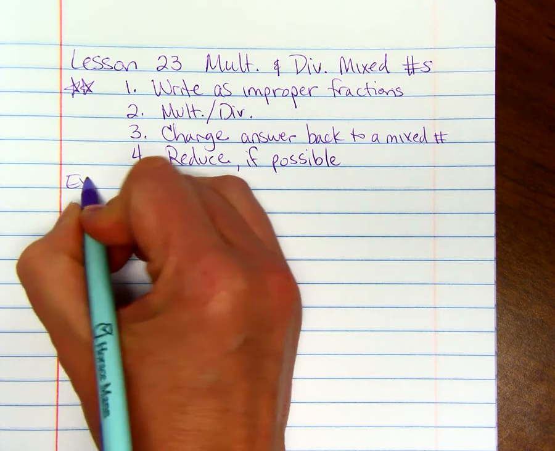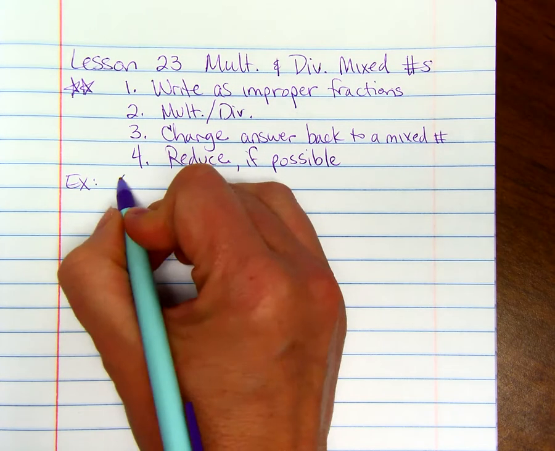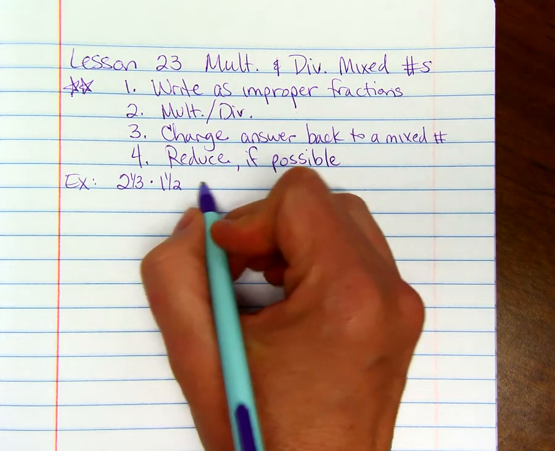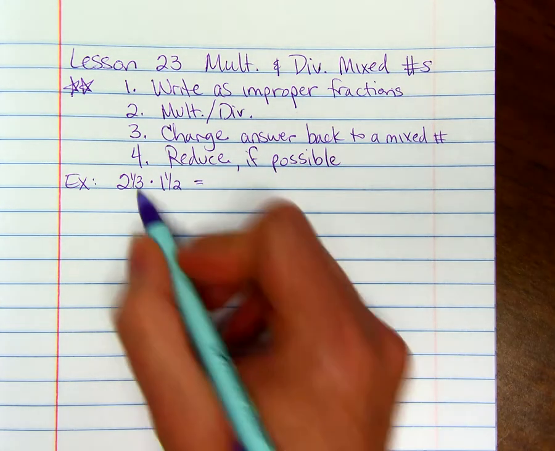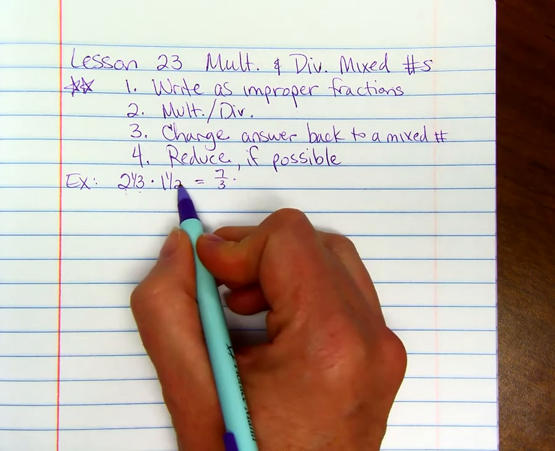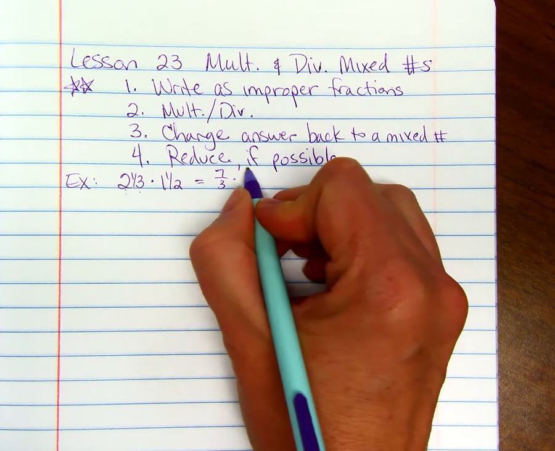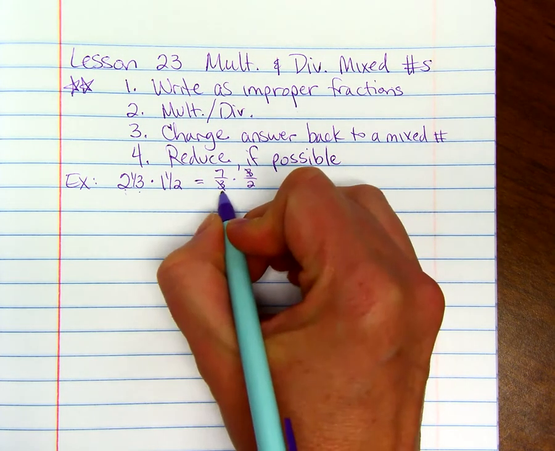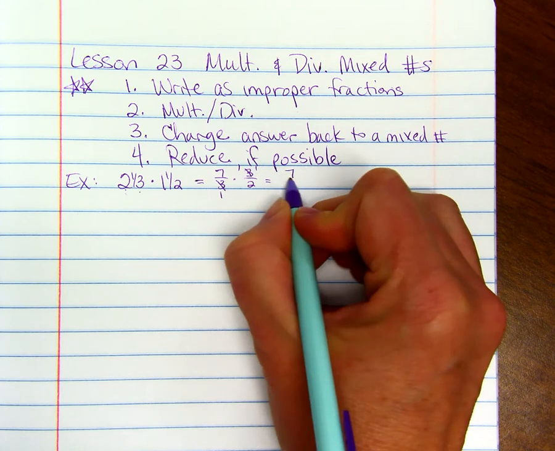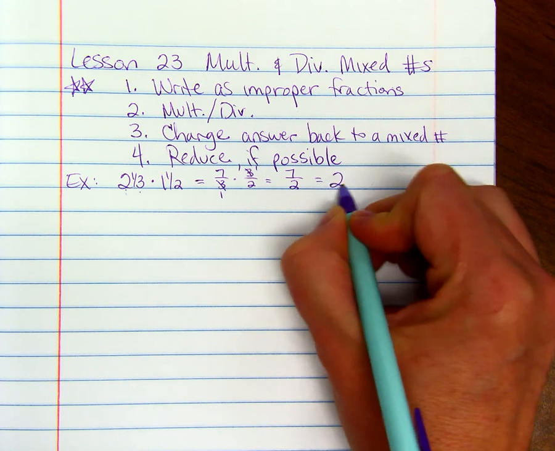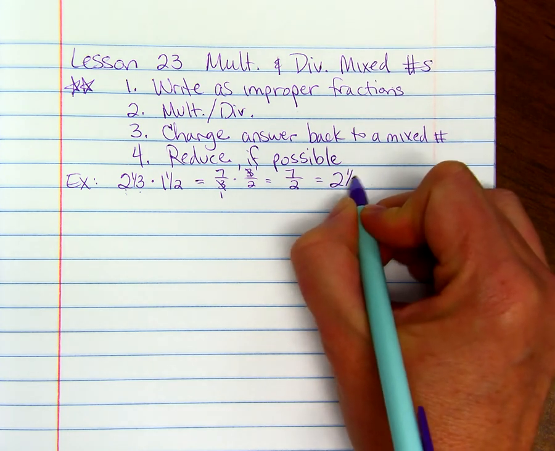So here's an example. If we were asked to multiply 2 1/3 times 1 1/2, we just follow the steps. The first step is to change them both into improper fractions. So we have 6 plus 1, 7/3, times 2 times 1 is 2 plus 1 is 3, 3/2. We can cancel the 3's. They each go to a 1. We get 7/2. And as a mixed number, that is 2.5. No, 3.5.